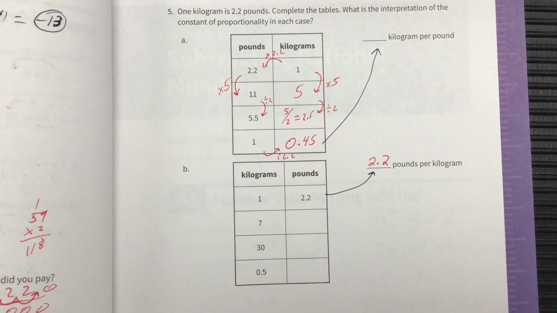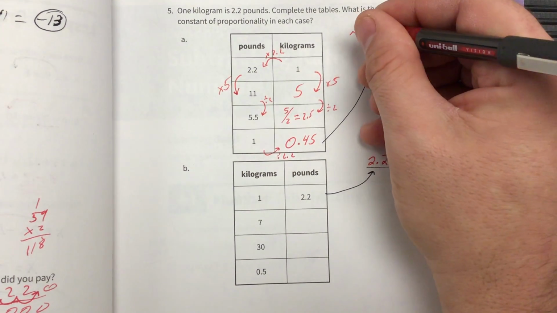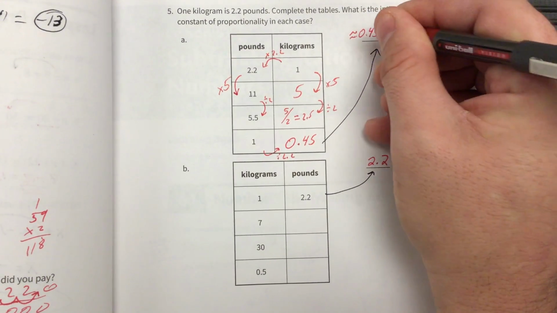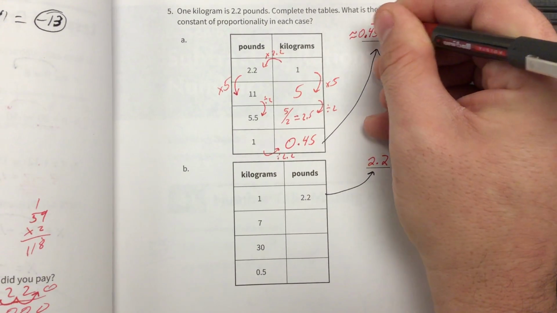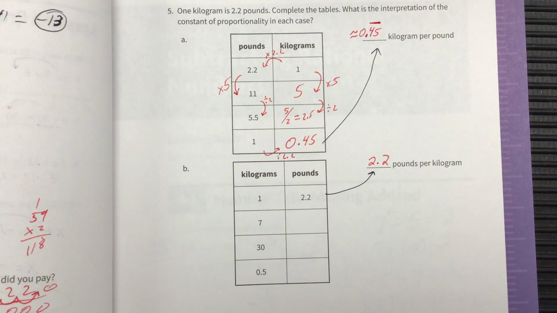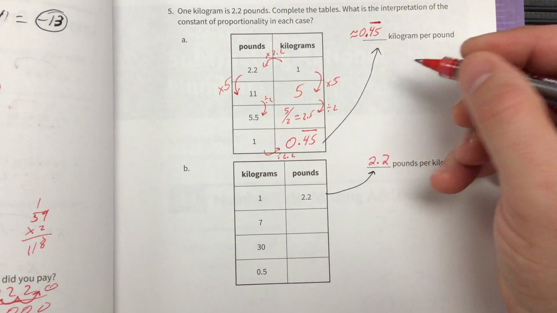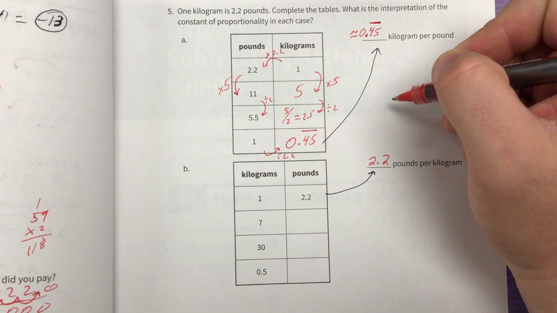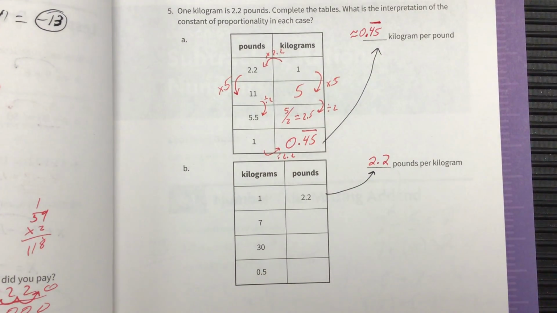Does it come out exactly 0.45? Or about? About. All right. And it's just more exact. Okay. So whatever you put there, if it's repeating, I guess I wouldn't need the about because that's exact. But about 0.45 doesn't come out perfectly.